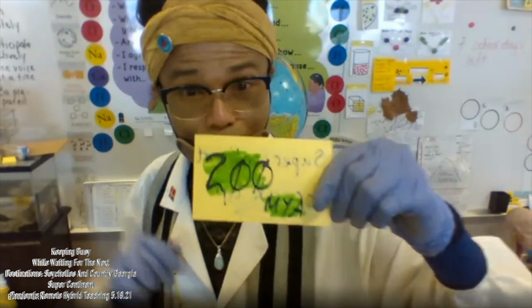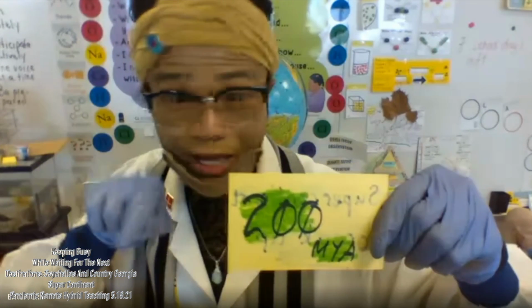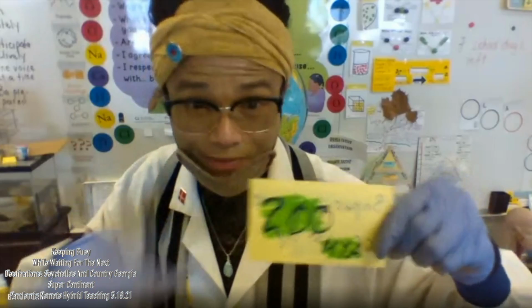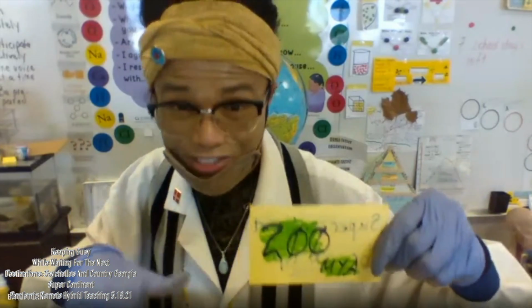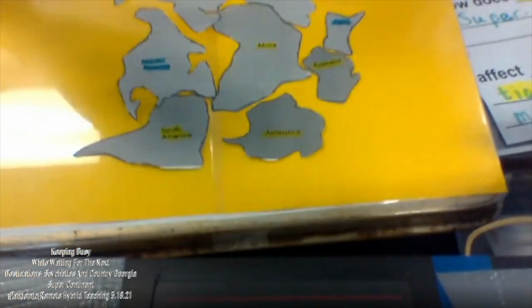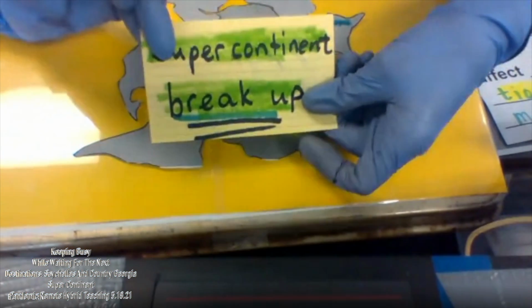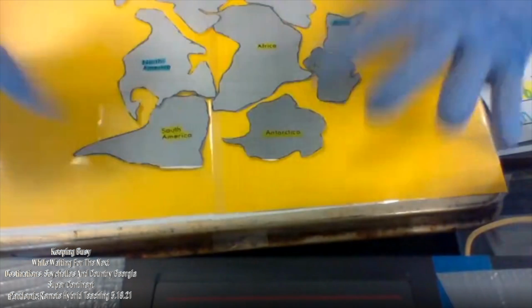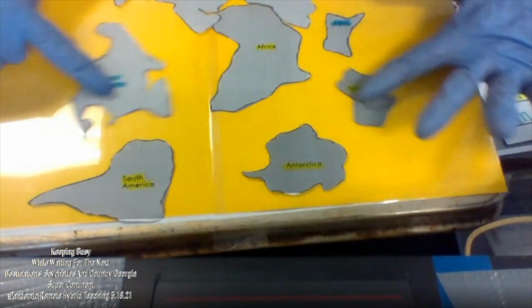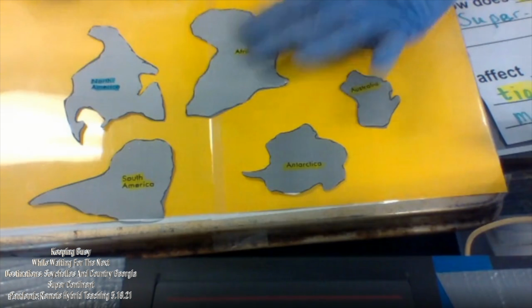So hang on tight. If you cannot wait, you will see that in the short video clip. All right? And keep that in mind, if you will. They start breaking apart. So when they start breaking apart, this is what happened. I'm going to move the puzzle pieces away from each other. Everyone, please take a look. When they start breaking apart about 200 million years ago, they start to be separated.